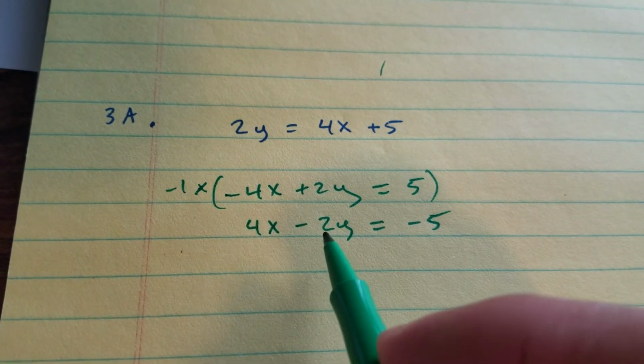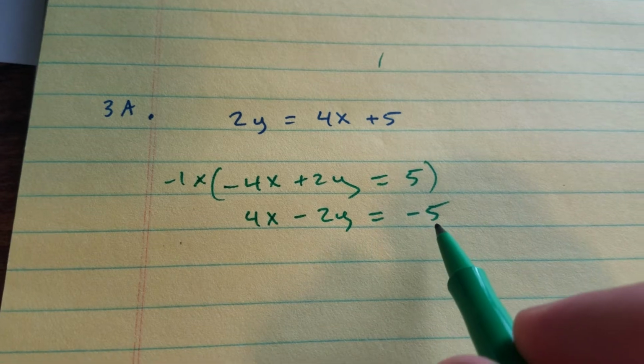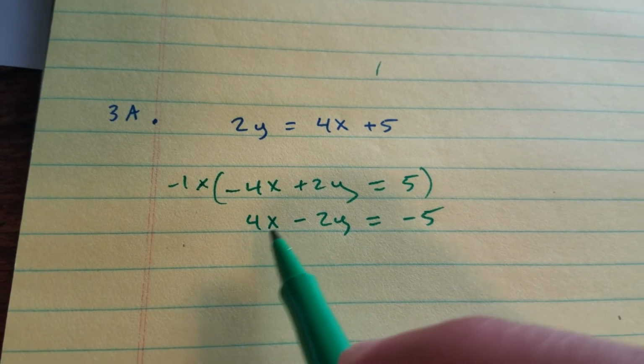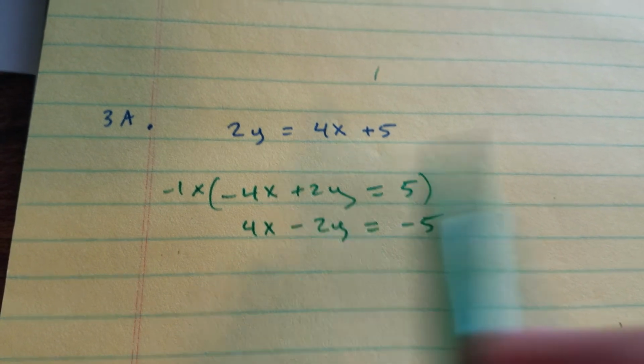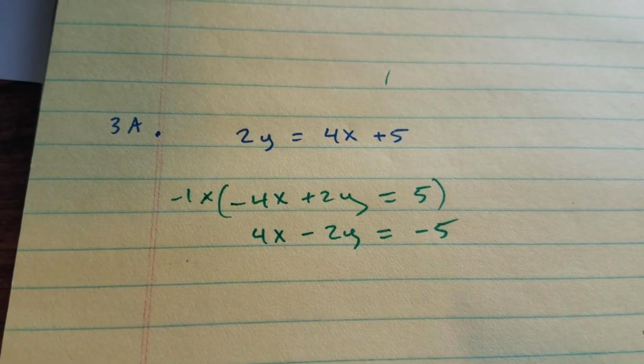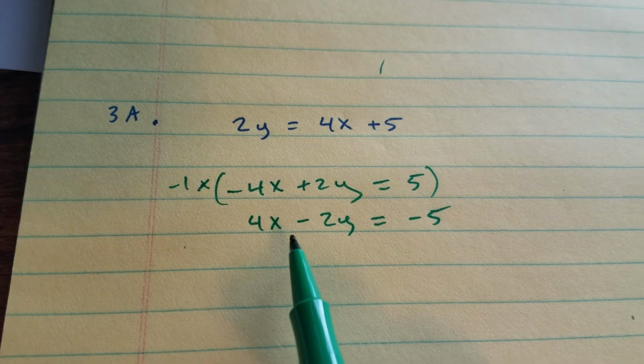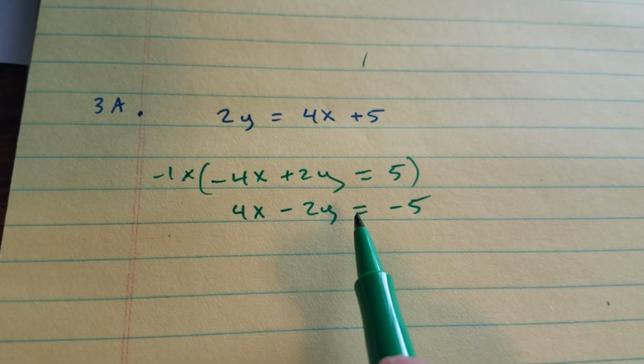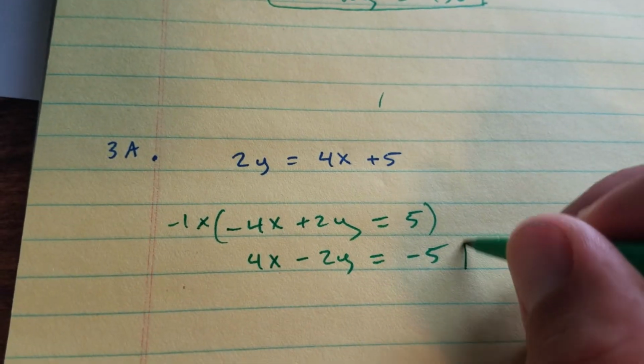So now I have ax plus by equals c. They're all integers, and they are relatively prime. Okay, we cannot divide and simplify this anymore. So this is your solution.